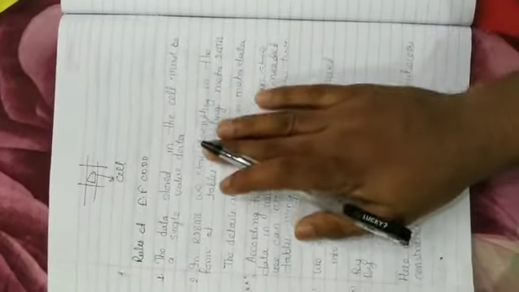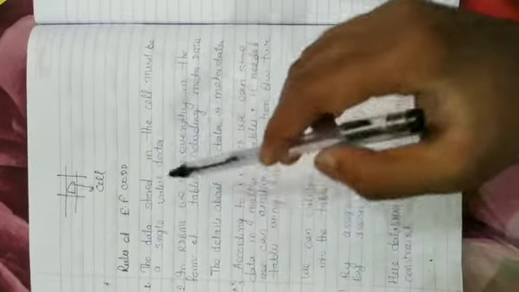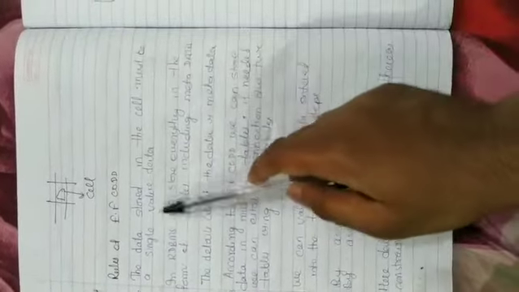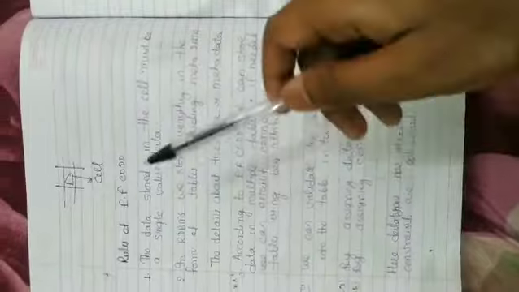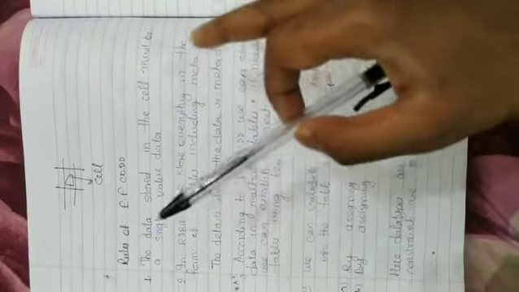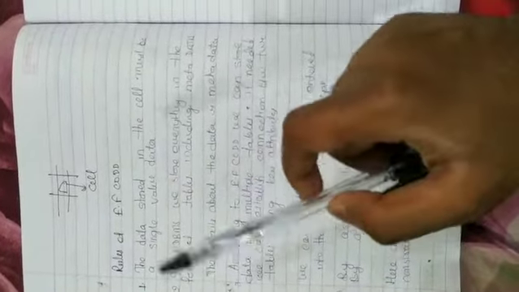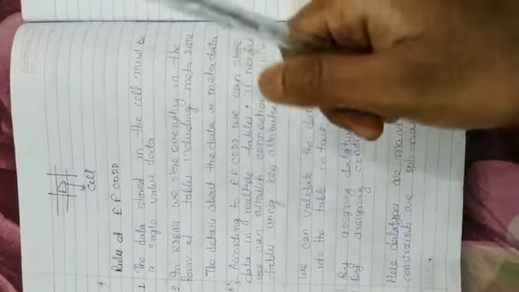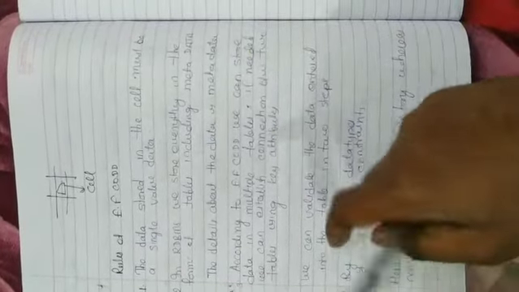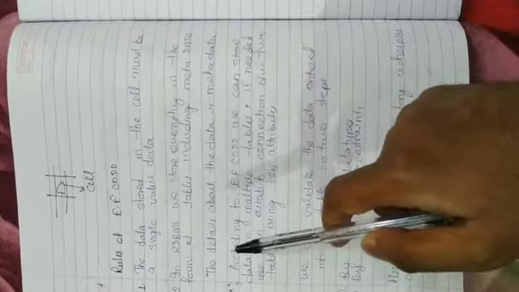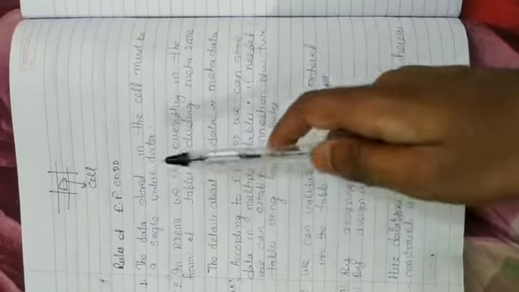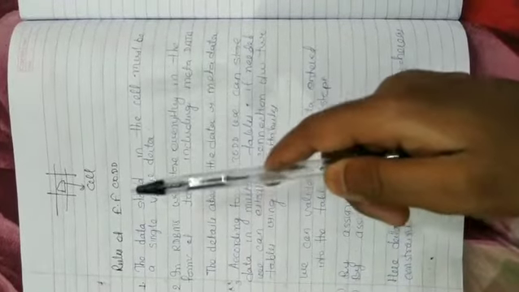Next we understand the rules of E.F. Codd. According to the rules, the data stored in a cell must be single-valued data.